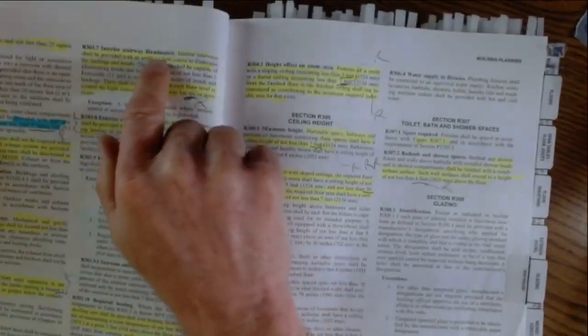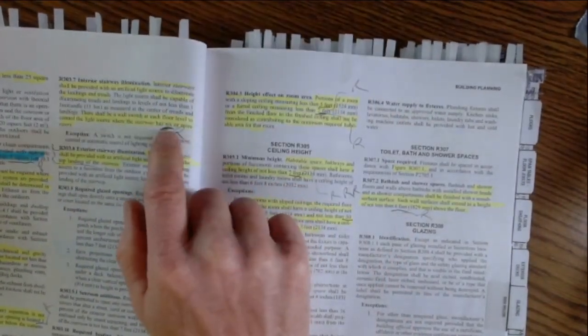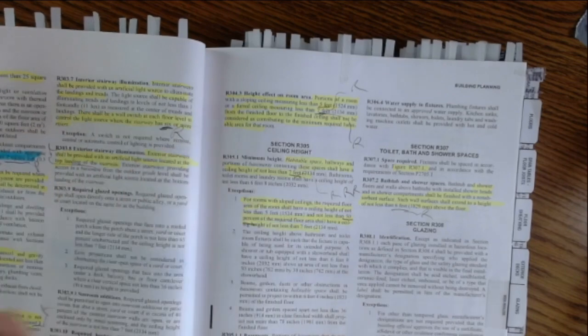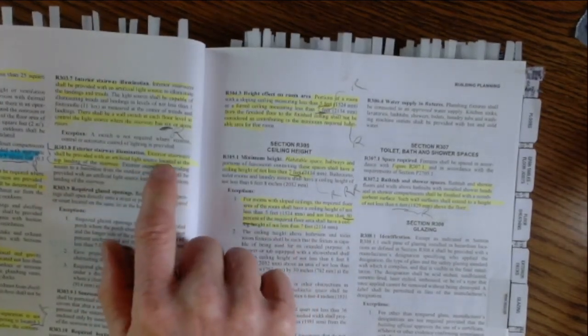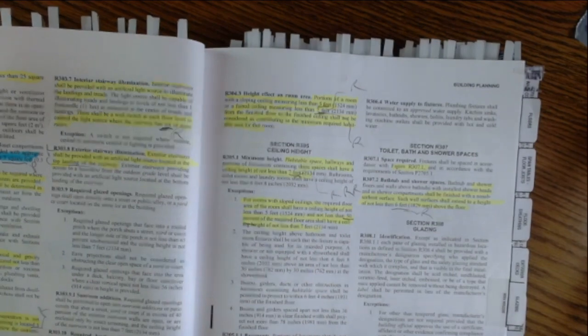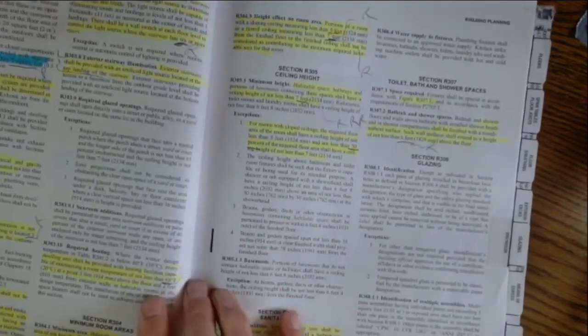Okay, interior stairway illumination. Know that it's 6 or more risers. If you have 6 or more risers, you need a switch at the top and the bottom to control your lighting at the landing. Exterior stairways. If you have an exterior stairway going up to like a side door, know that that's the top landing of the stairway that needs the light.